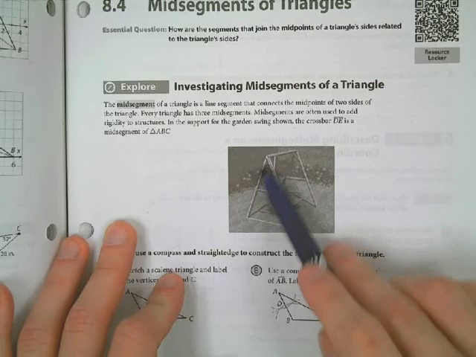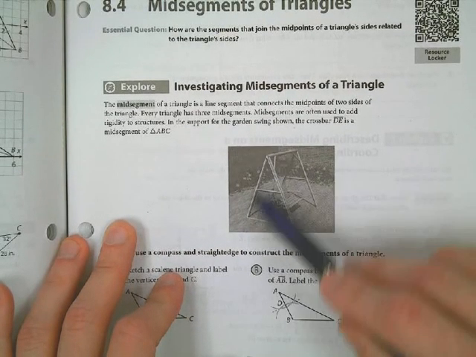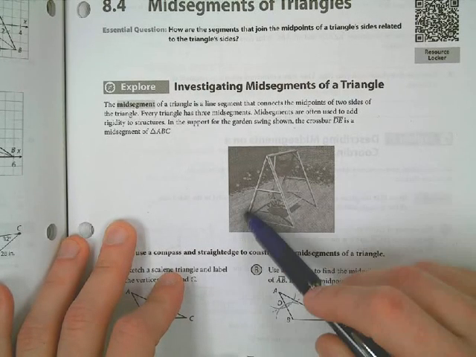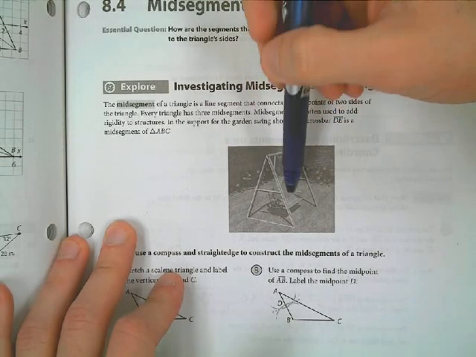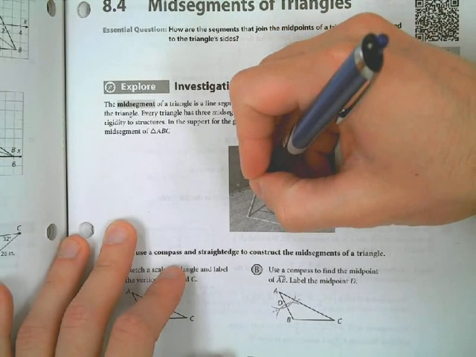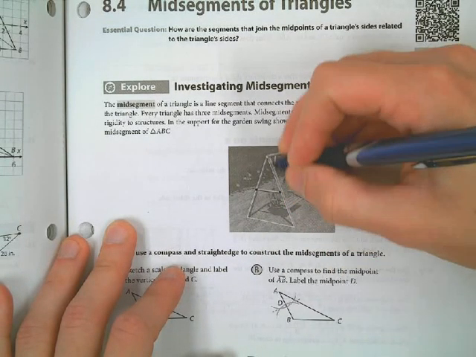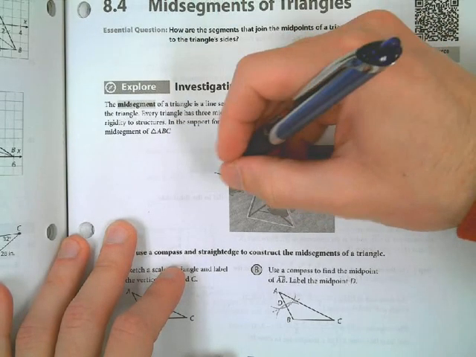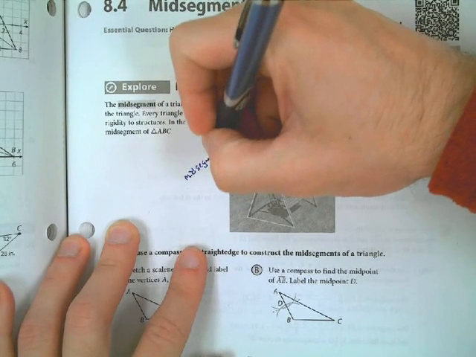If you look here in this picture, you see this little bench swing, and it's got this frame that it's hanging from, but it creates a triangle. Then you see this little cross beam right here as a support, but this support ends up being about a mid-segment. You can see here that this point looks to be about the midpoint of this side of the triangle, and this point right here looks to be about the midpoint of this side of the big triangle. And so it creates this little thing called a mid-segment. So this is a mid-segment.